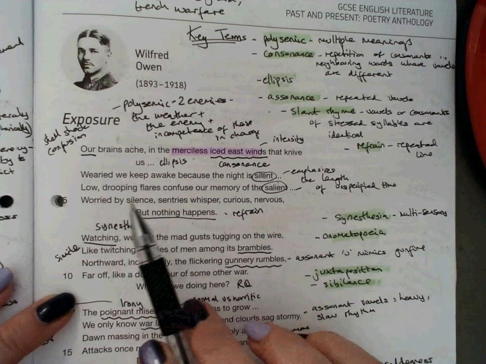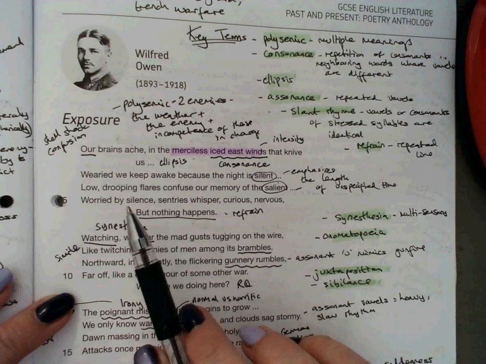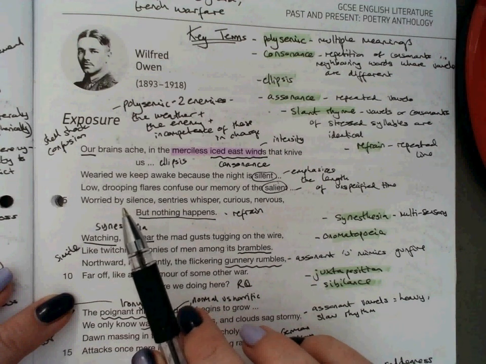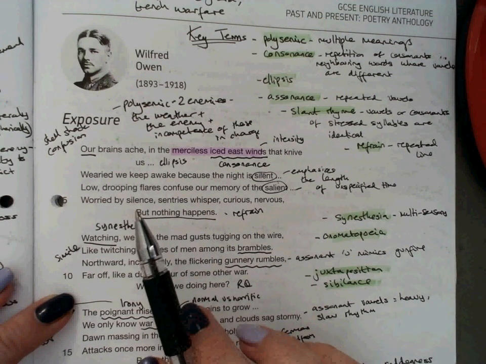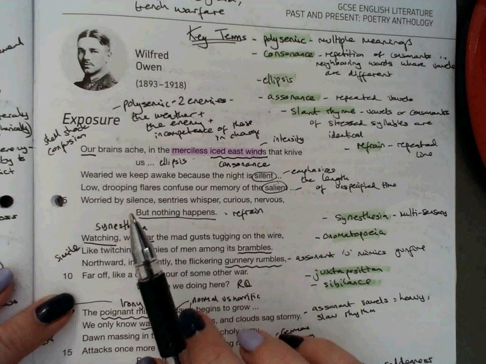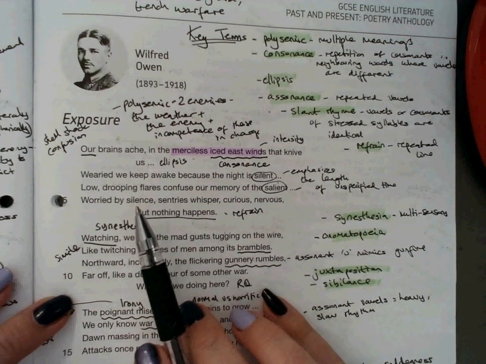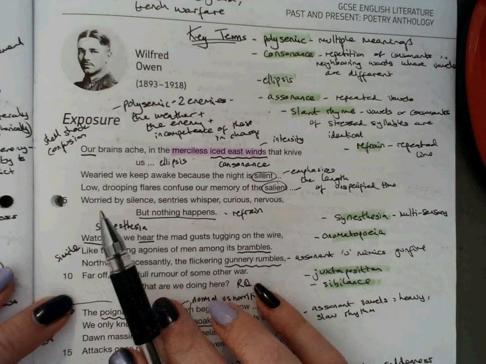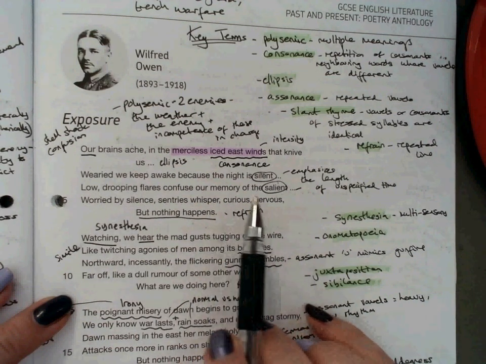They are so traumatized by the things they've seen that silence is no longer peaceful. They're just waiting for the next attack, onslaught, whatever it might be. And so even something like silence, which could be comforting, they're on edge and they're anxious. And that's reinforced, isn't it, with the adjectives here about being curious and nervous.